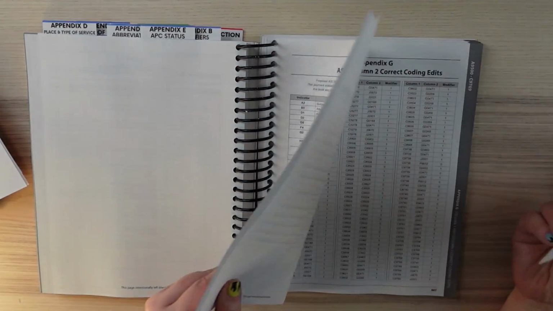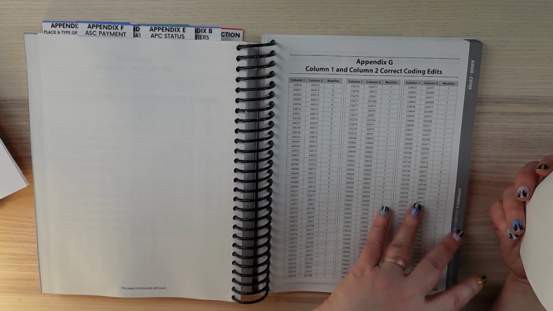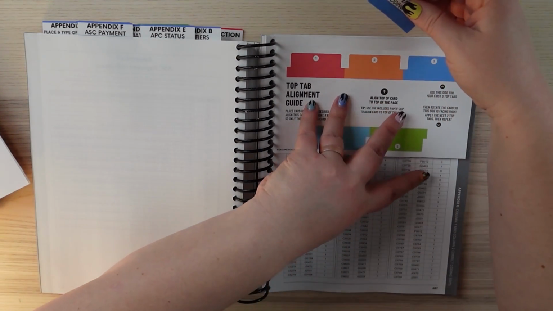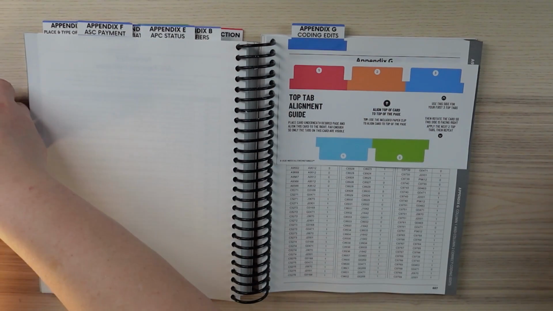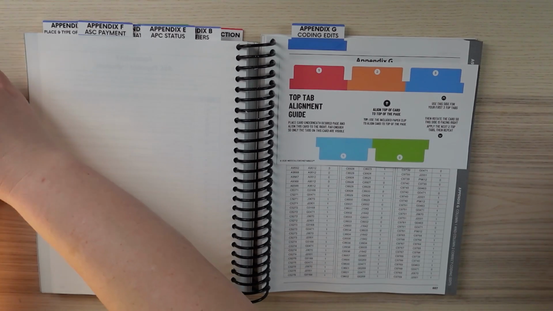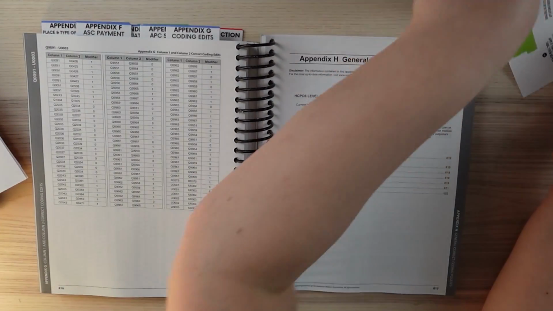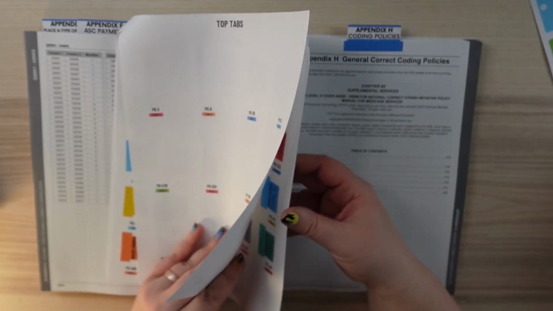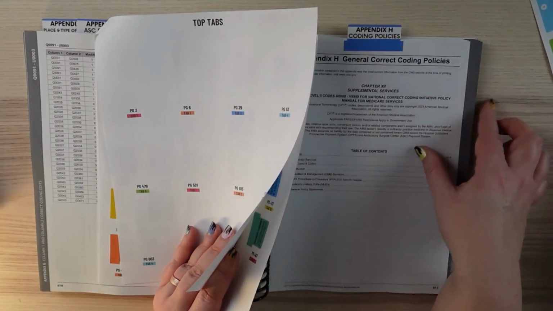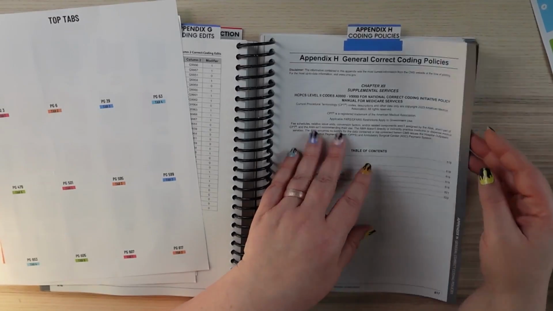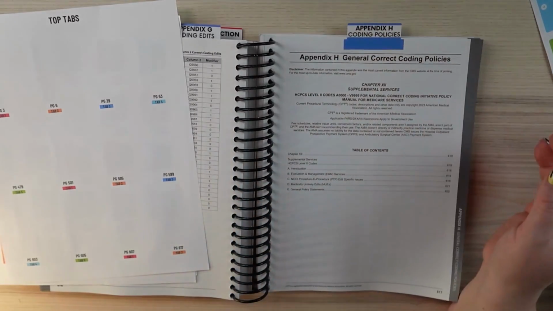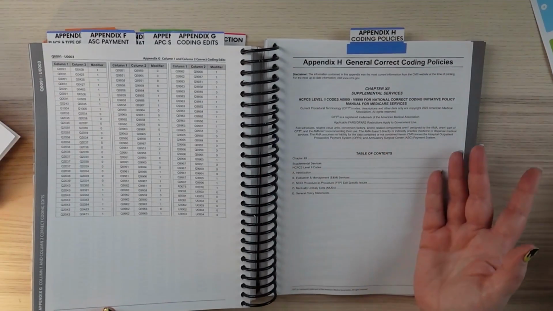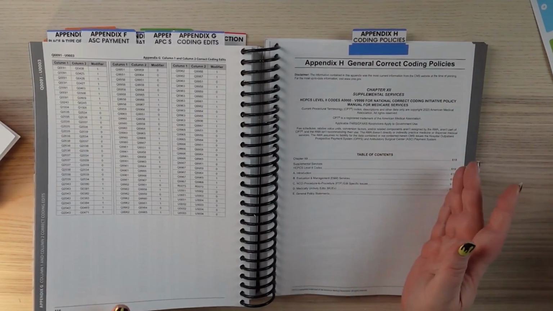Flipping our guide back over for our next section, Appendix G. Gonna start over here, and then 617 for our Appendix H. And work on the second indentation here. Is that all of it for our top tabs? I didn't miss any? Okay. Cool. General correct coding policies. Oh my gosh. Yeah, that's a huge section. That's basically the NCCI policy manual for HCPCS codes.